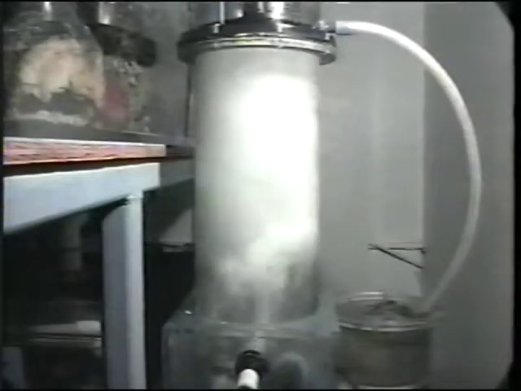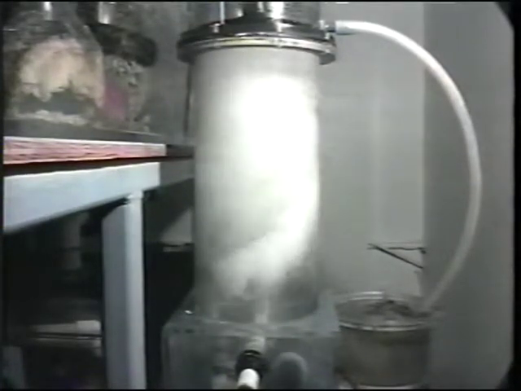The protein skimmer is a very important part of your filtration system. It removes organic waste compounds directly from the aquarium water. Skimmers also help aerate the water.